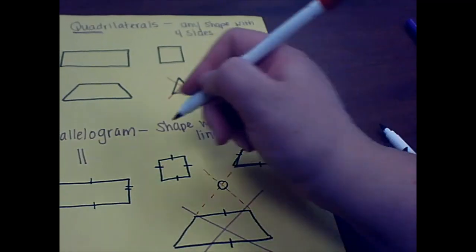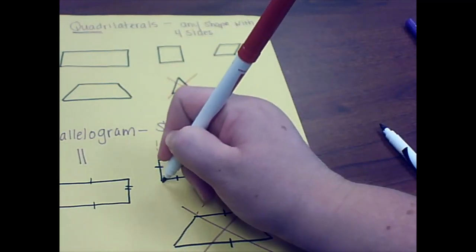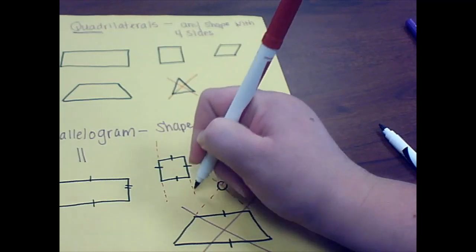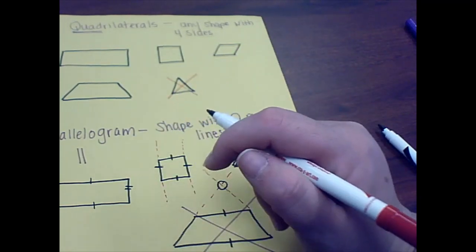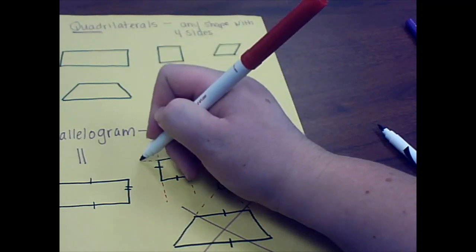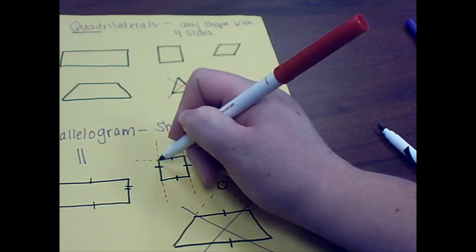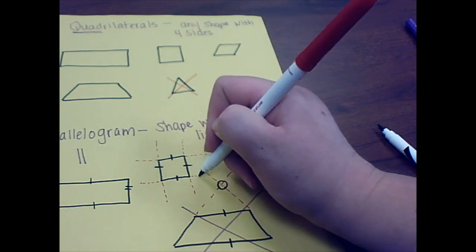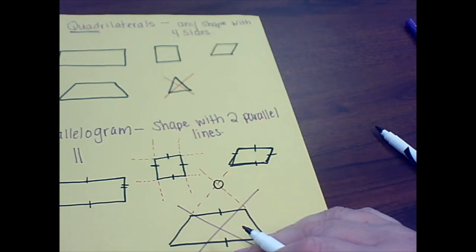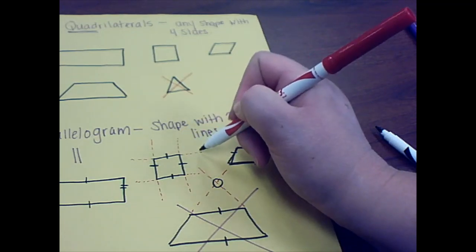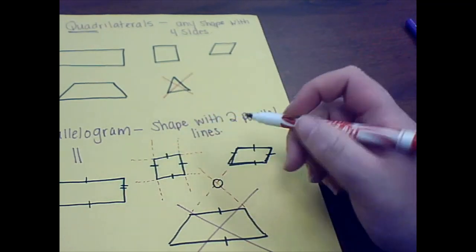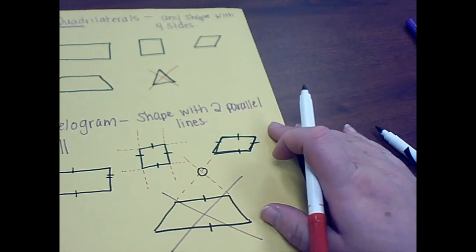If I took my square and I kept extending these lines, they never touch. They remain parallel. Same thing with this line. Parallel to this line. It never touches. They stay parallel the same time. This line is parallel to this line, and this line is parallel to this line. It's the same thing with the rectangle and the rhombus.